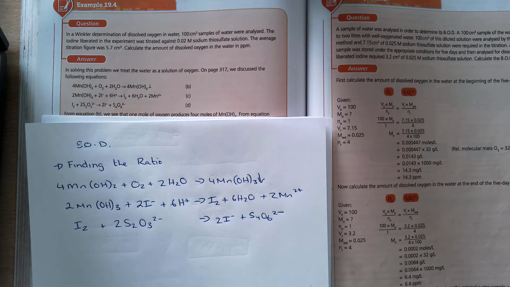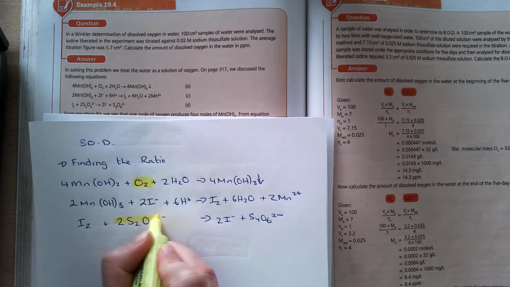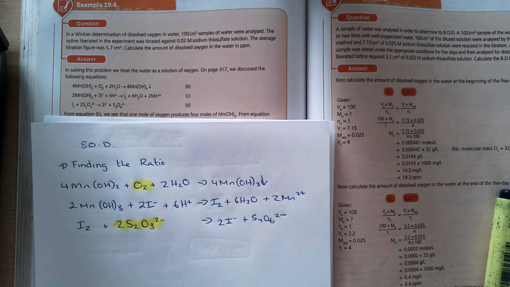Okay, so first things first here, we're looking at BOD, and BOD is our biological oxygen demand. And if we look here, when I'm doing my calculation, I have three separate equations. So much like we do in chapter 15 in our redox, we're going to have to use our links, okay? And the overall ratio I'm looking for is O2 is to S2O3 2-, okay? So what I have to do is find my links here in my chain.